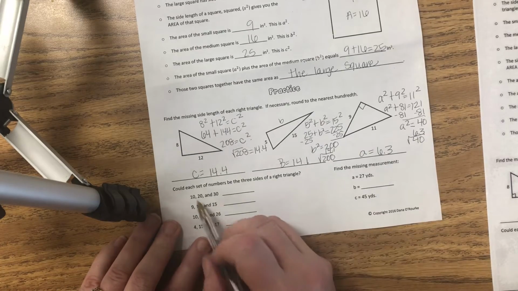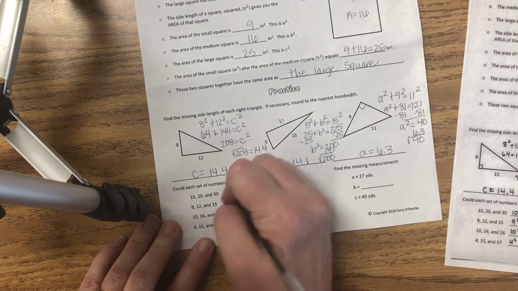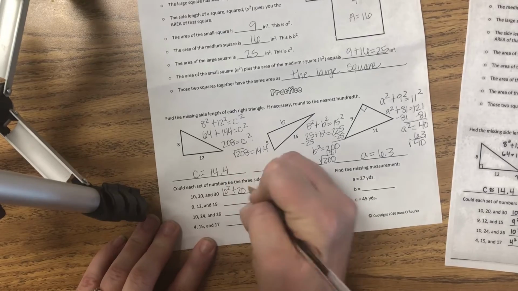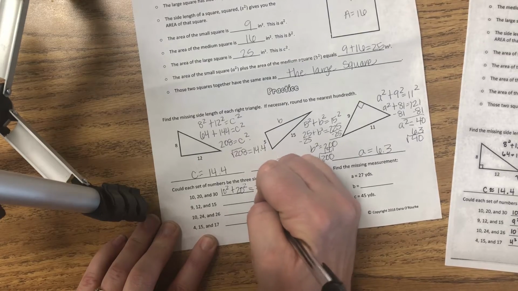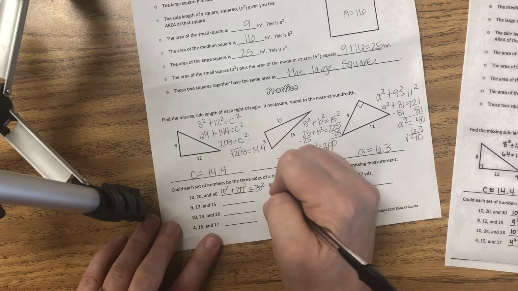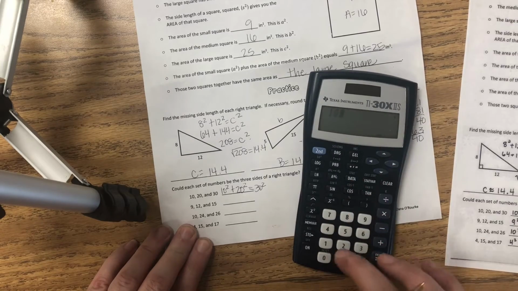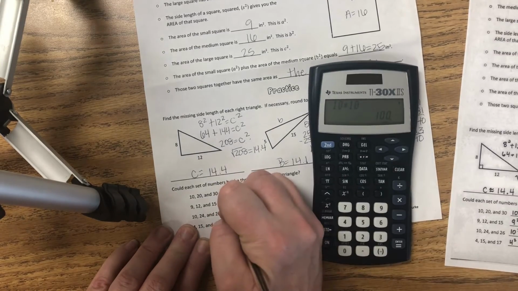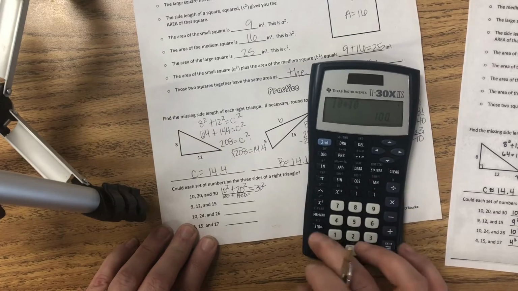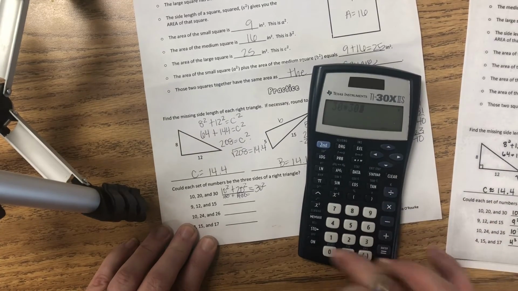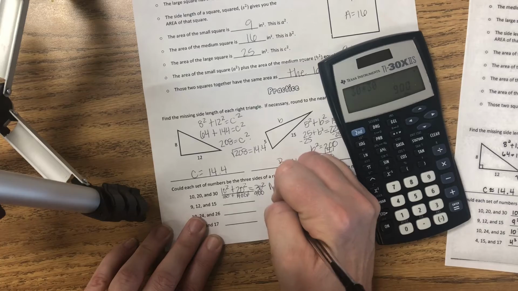Okay, so then down below we find out, could each set of numbers be the 3 sides of a right triangle? So remember, like the triple effect. So on this one, we're gonna go 10 squared plus 20 squared to equal 30 squared. So if we do those out, 10 times 10 is 100. So I have 100 plus 20 squared is 400, and 30 squared, 30 times 30 is 900. So 100 plus 400 does not equal 900. So that one is no.